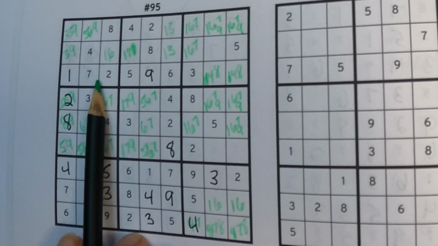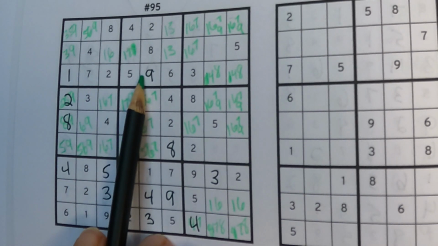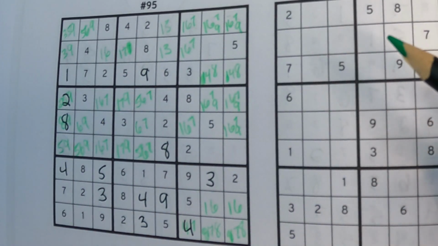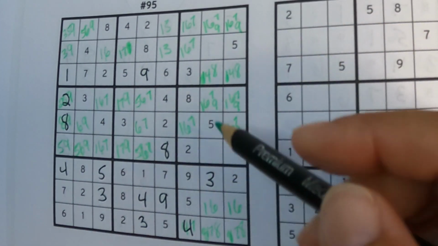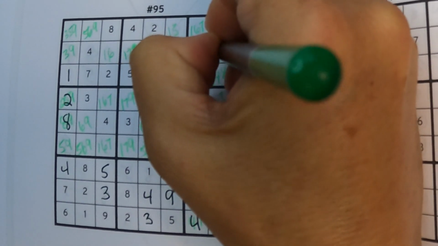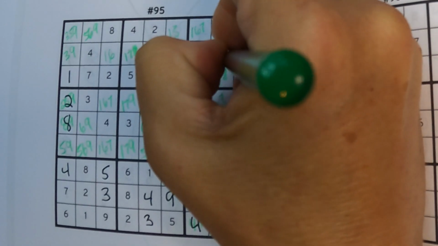For this row, we're missing 1, 2, 3, 6, 7, 9. And we've just got the 3, so 1, 2, 6, 7, 9.